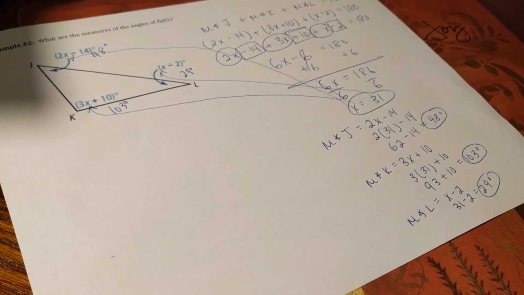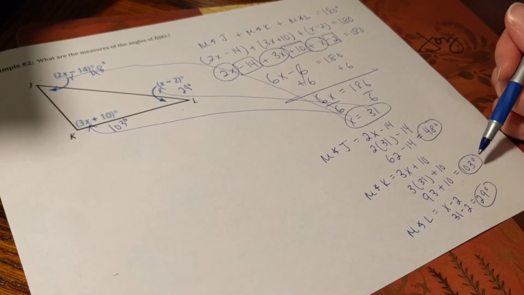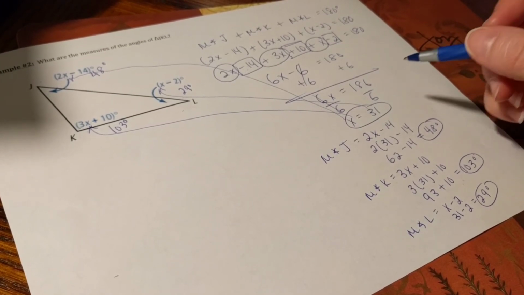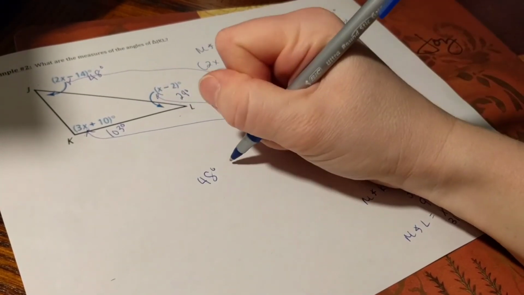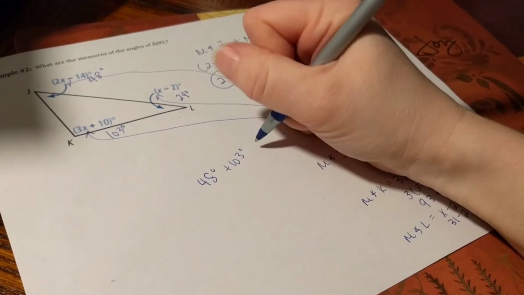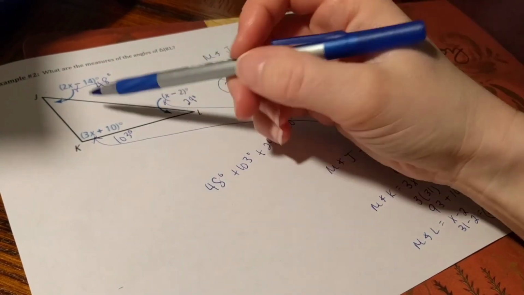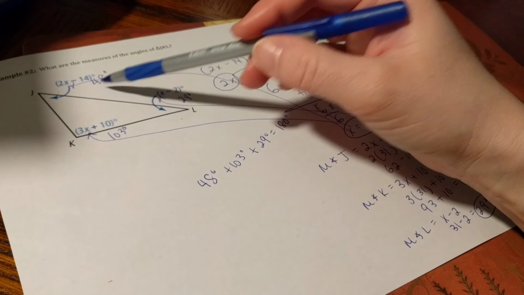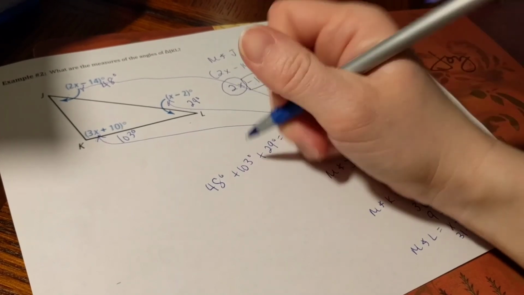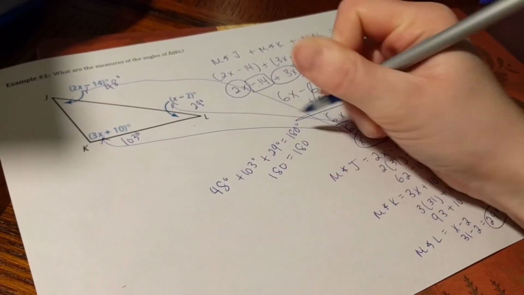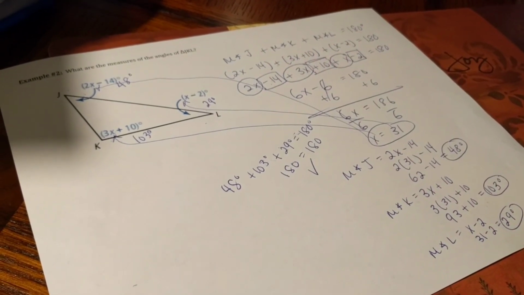So lastly, let's show our check here, because we figured out that J is 48 degrees, K is 103, and L is 29 degrees. What that's saying is if you take 48 degrees and add it to 103 degrees, and then add it to 29 degrees, it should equal 180 degrees, because the sum of the angles inside of a triangle equals 180 degrees. And when you add all of them up, they equal 180. So both sides of the equation equal 180 degrees, so this checks. We got the right answer.